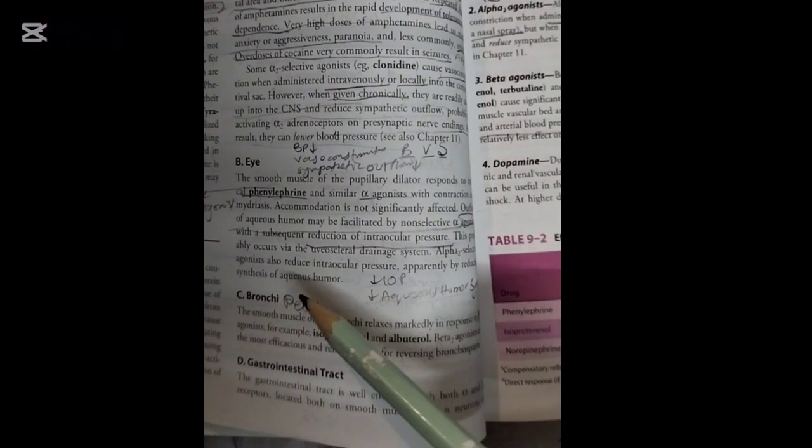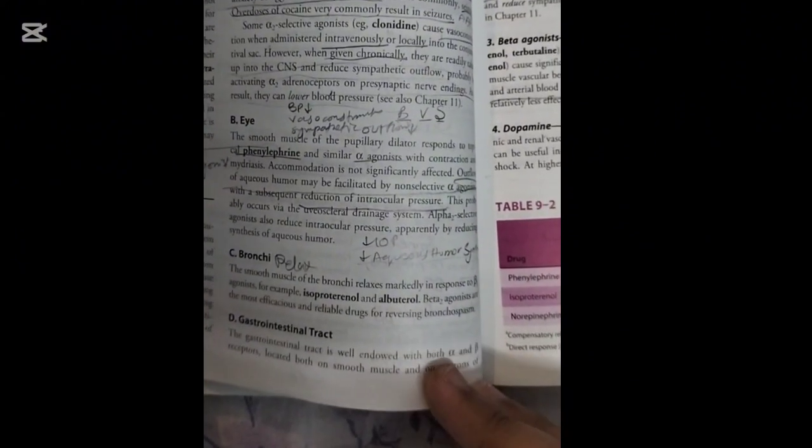So isoproterenol and albuterol are examples of the drugs that are going to cause bronchial relaxation. Beta 2 agonists are the most efficacious and reliable drugs for reversing bronchospasm. Now let's talk about the GIT.